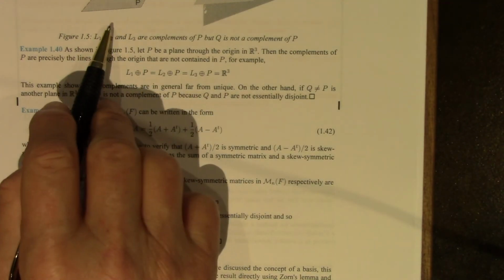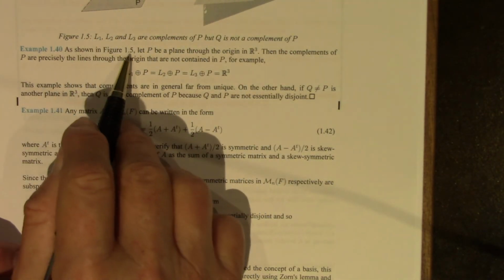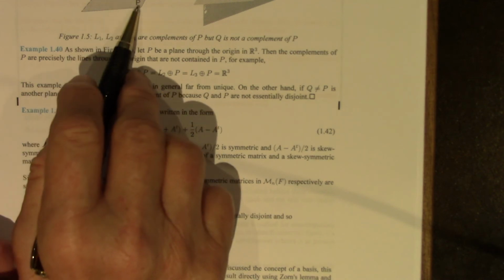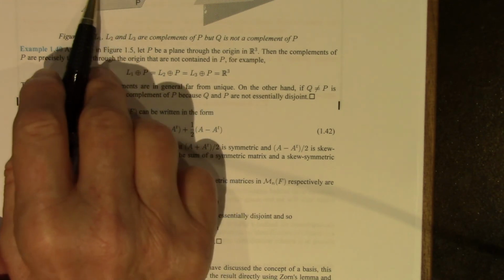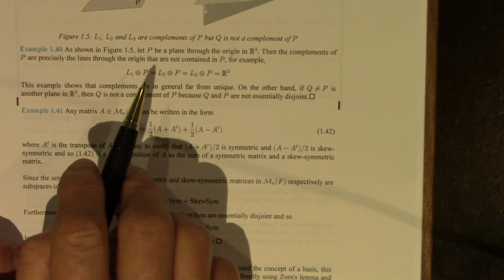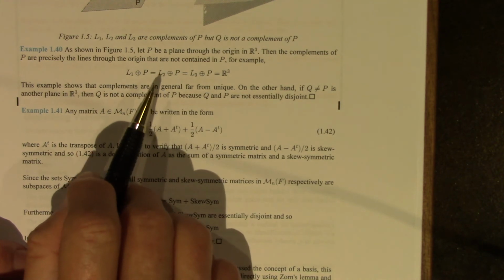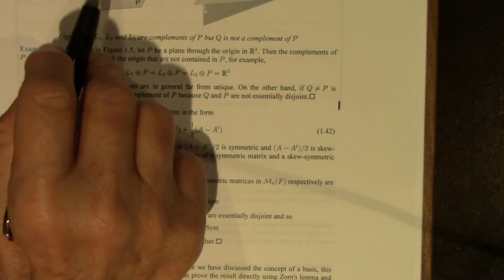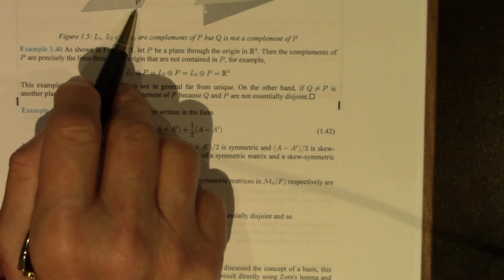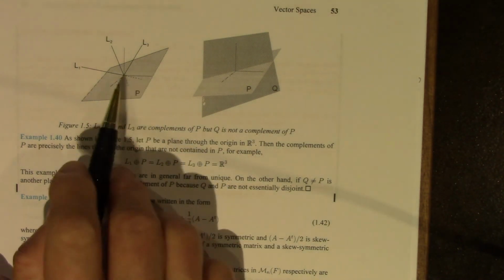Let's take a look at these two pictures. P here is a plane through the origin in R3. Each of these lines is a complement or direct complement to P. In fact, any line that is not in the plane, do it again. Look at these pictures.